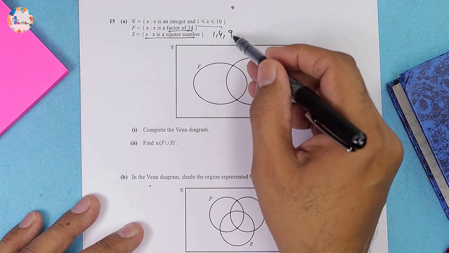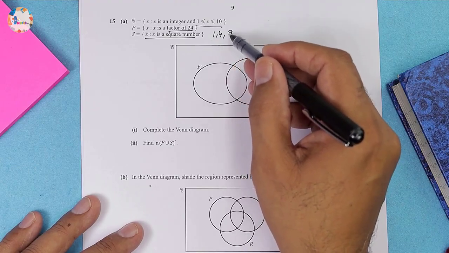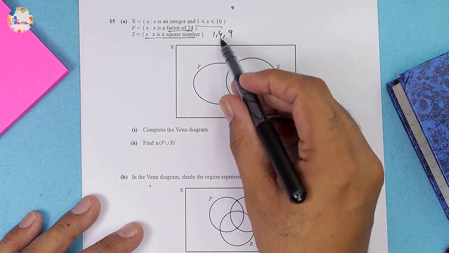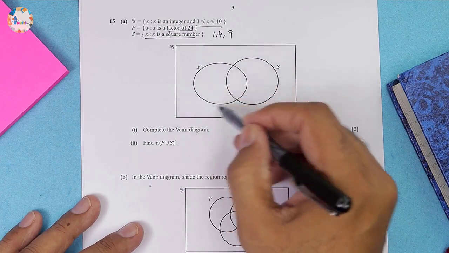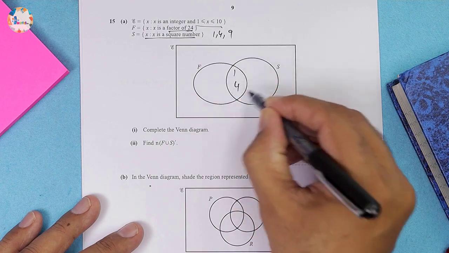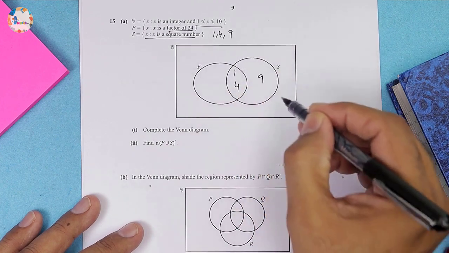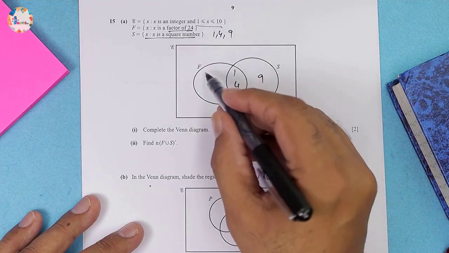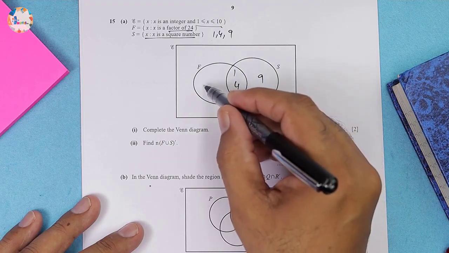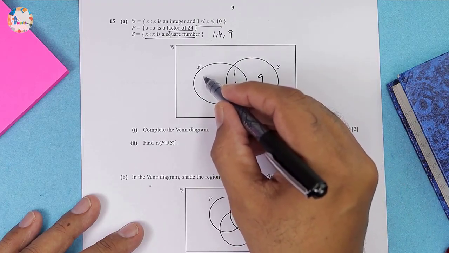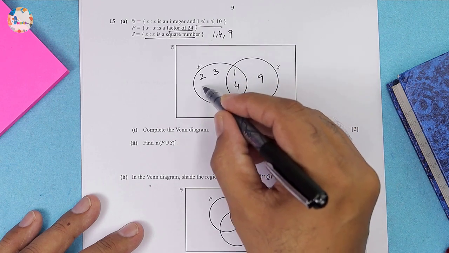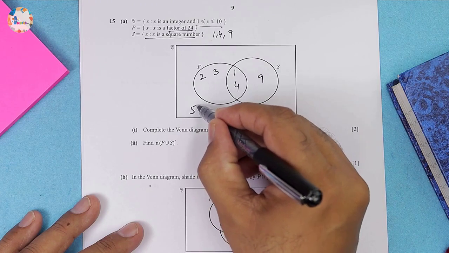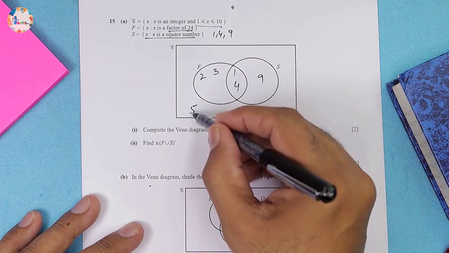So 1, 4 and 9 will be the square numbers, and square numbers should be here, and 1 and 4 are also factors of 24, so they are in F. So 1 and 4 will be in this area, and 9 we will write in this area. Then other numbers: for example, 2 is a factor of 24, so 2 will be here. 3 is also a factor. 4 is already written. 5 is not a factor or a square number, so it will be outside.